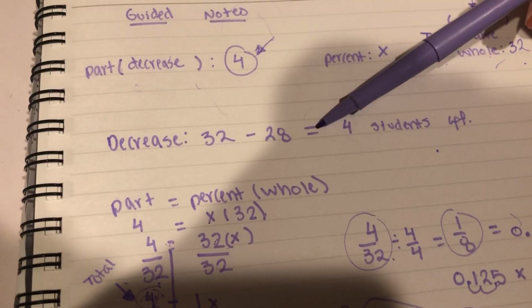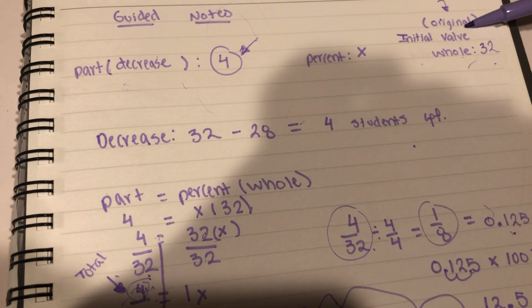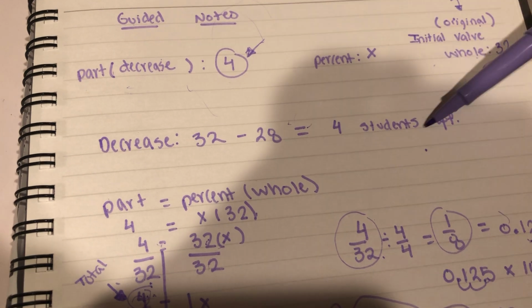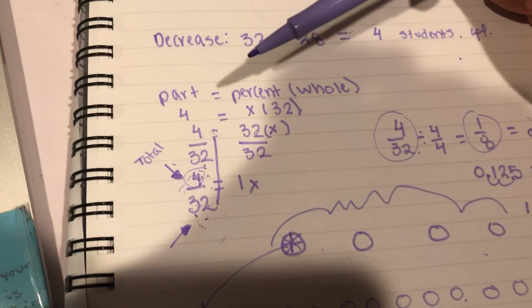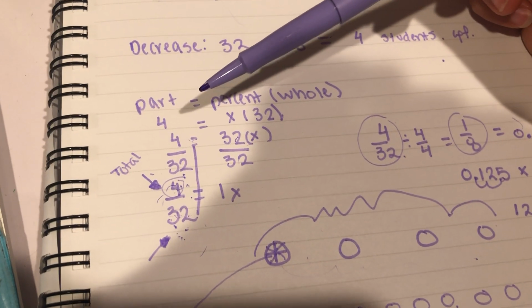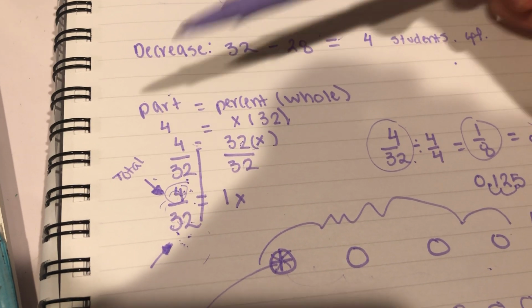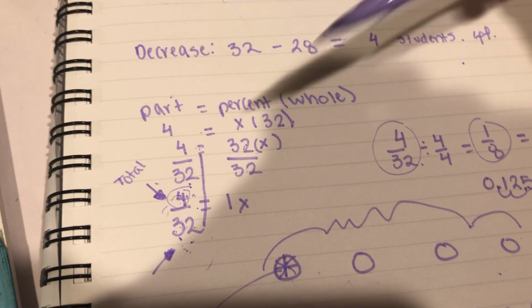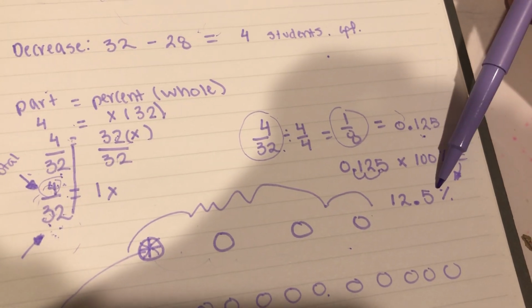So we found the decrease by subtracting the initial value and the final value, which gives me 4. And what we ended up having was 4, which is my part, and I divided it by the whole, and we got 12.5%.